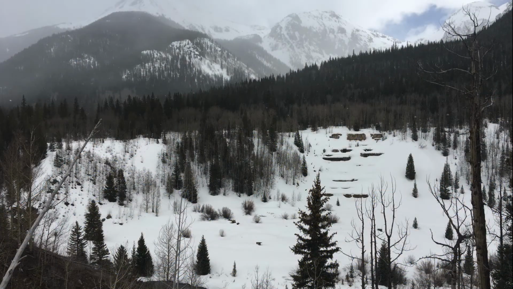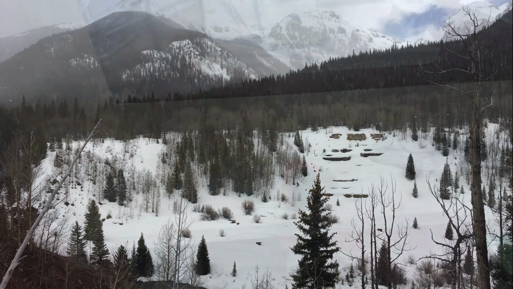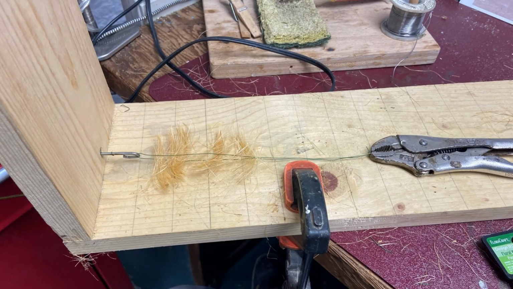Time for some trees. I took photos of the remains of the mill area a few years ago on my trip, and the trees look pretty similar to others I have on the layout. I decided to stick with the florist wire and twine twisted trees. I made a jig a while back for making these.